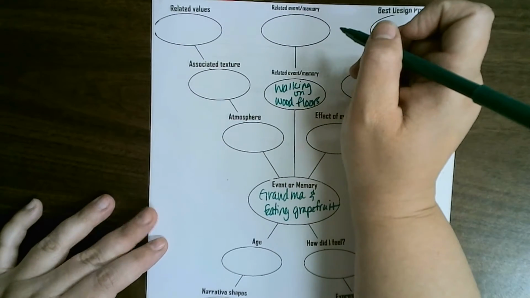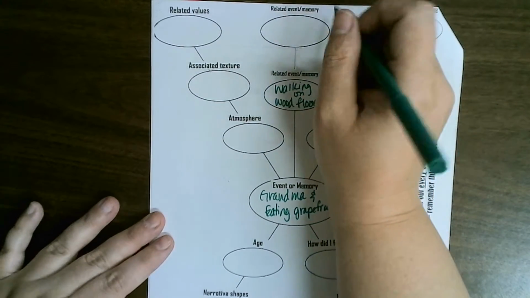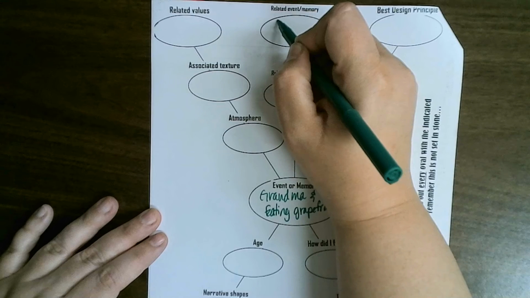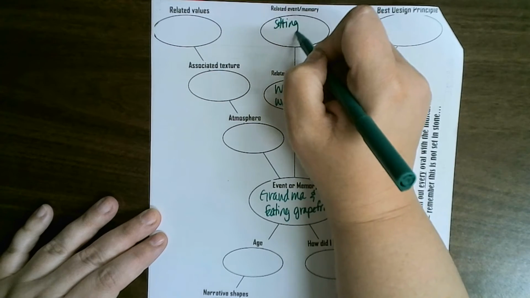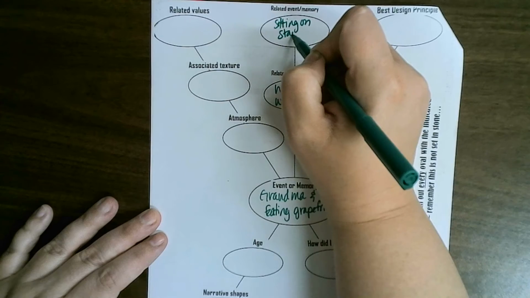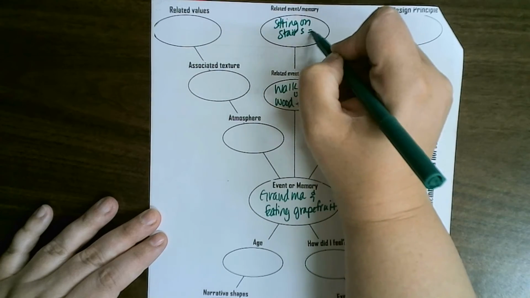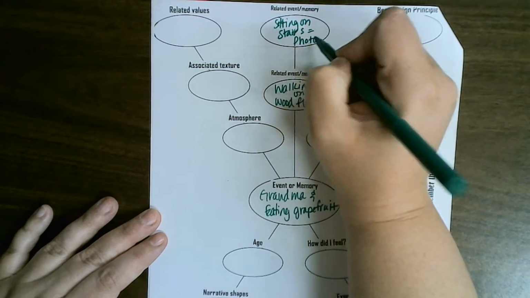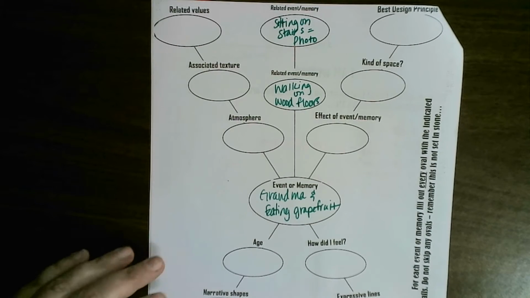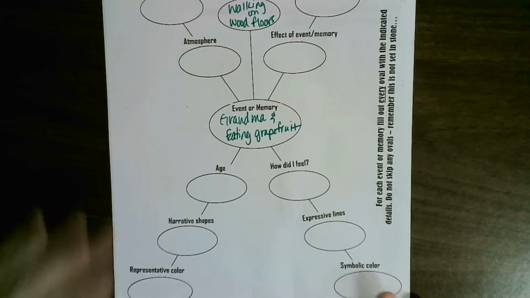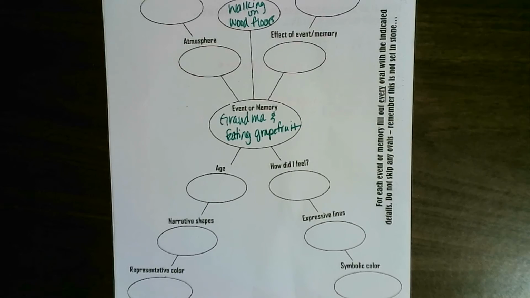Another memory would be one of the few photographs that I have of her and I sitting on the stairs. Taking a photograph. Okay, so those are related. Then my memory is that my grandma was pouring sugar.